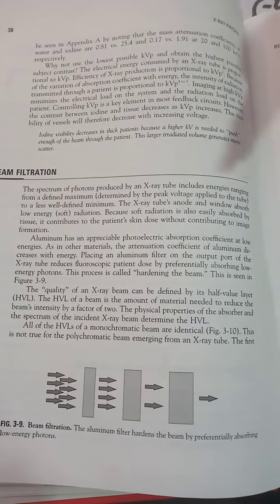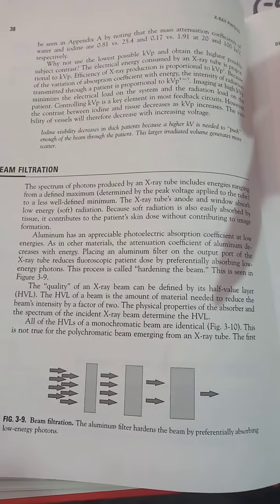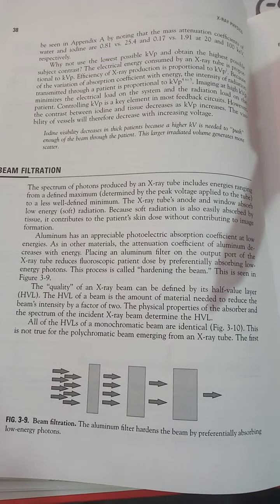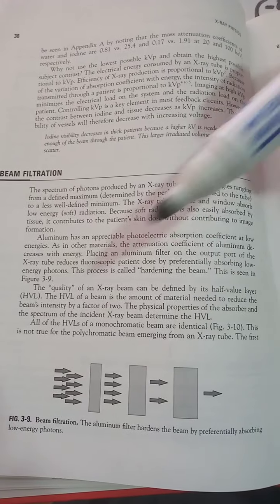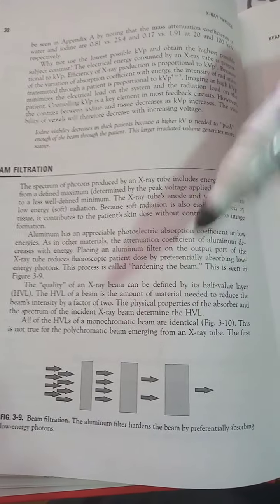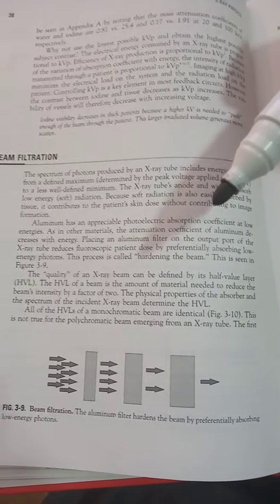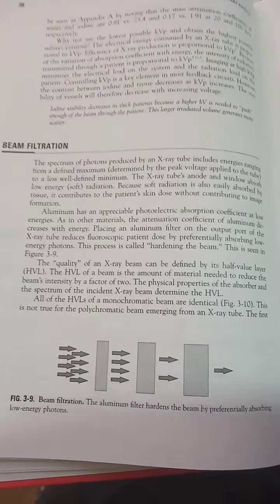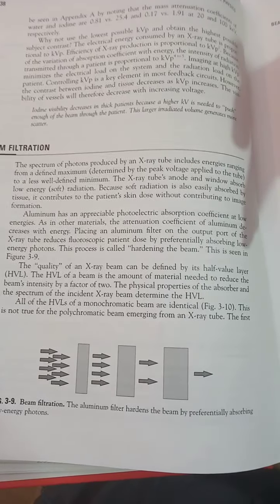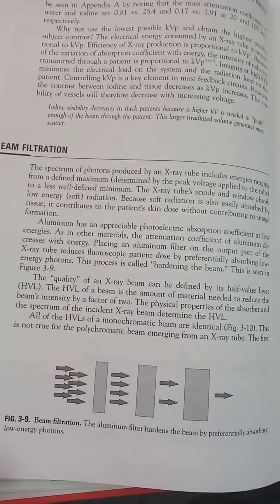The half-value layer of a beam is the amount of material needed to reduce the beam's intensity by a factor of 2. The physical properties of the absorber and the spectrum of the incident X-ray beam determine the half-value layer. We're assuming that all of it is monochromatic, which it isn't in a real X-ray tube. It's polychromatic, and it's coming out from an X-ray anode. It needs to be hardened, collimated, and have its half-value layers sorted out.